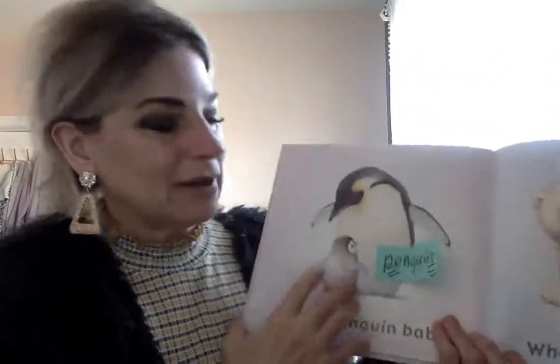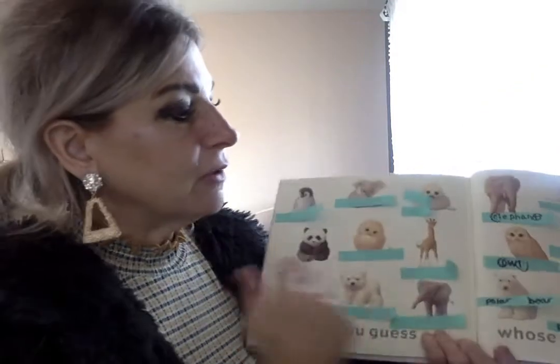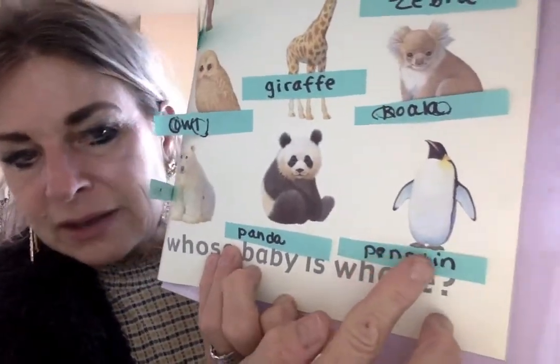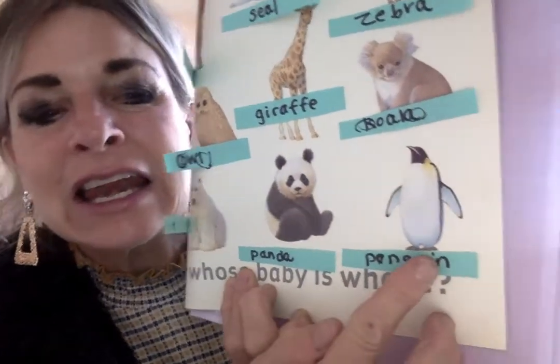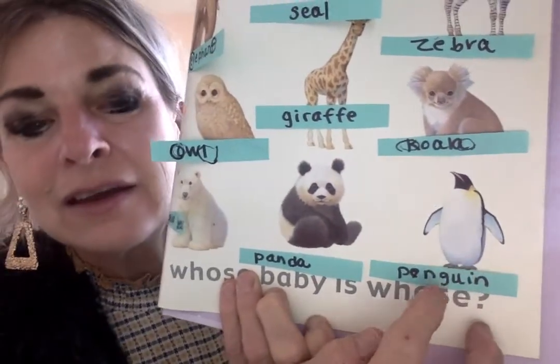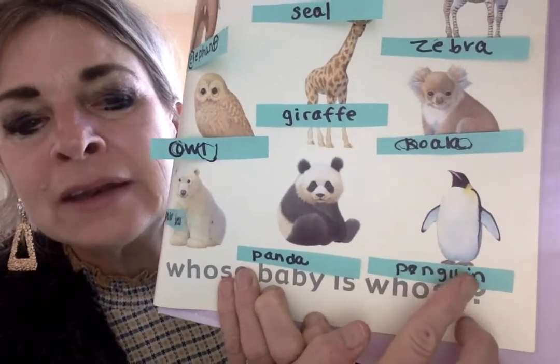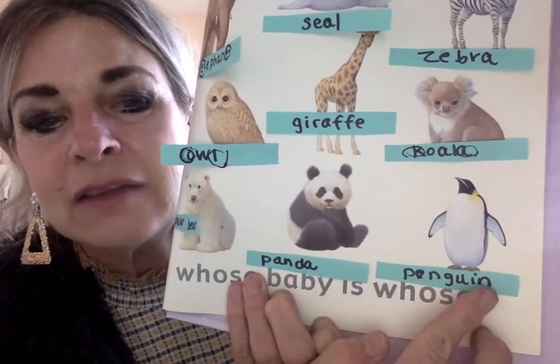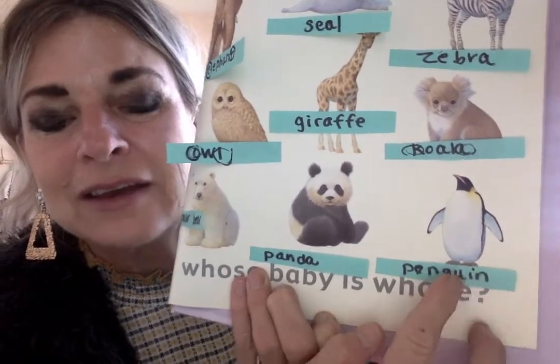What's next? Oh boy. There's the mama penguin. She waddles, doesn't she? Penguin. What do you hear first in penguin? P. Is it a P? You're right. Penguin. Is that the N at the end? Penguin. And the N is at the end, isn't it? It looks like a P, it looks like an end, and it ends with an N. That is the word that matches the picture, penguin.